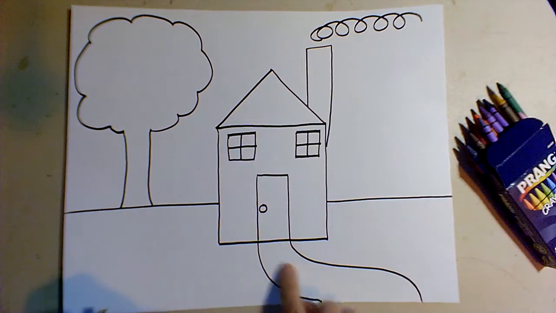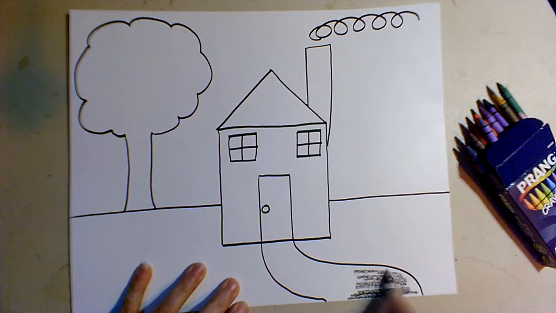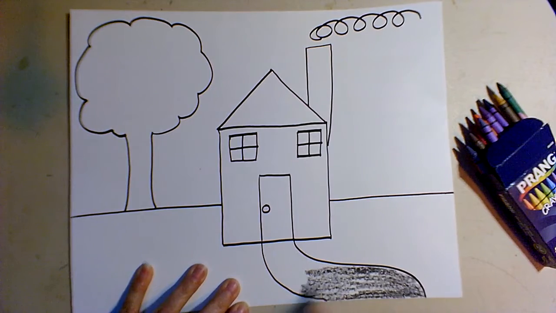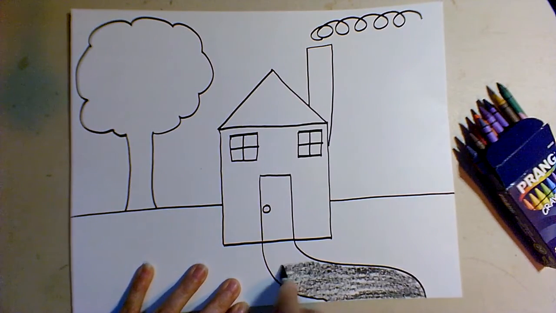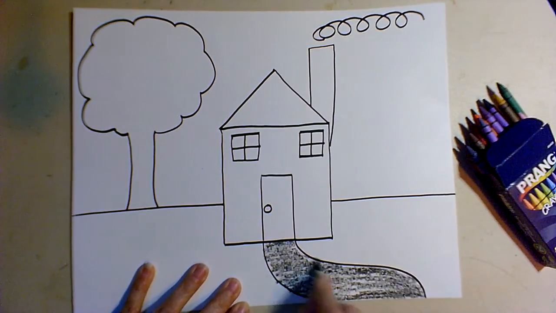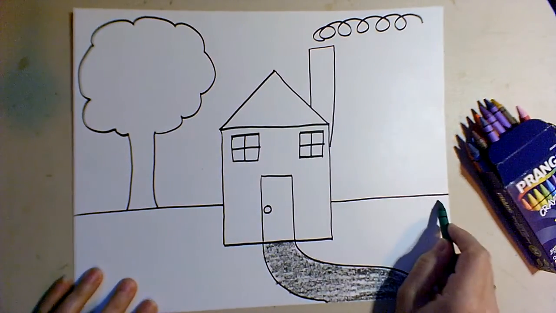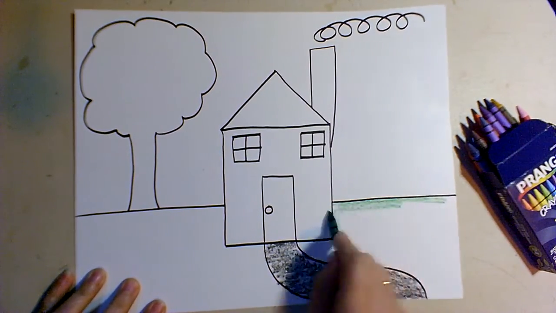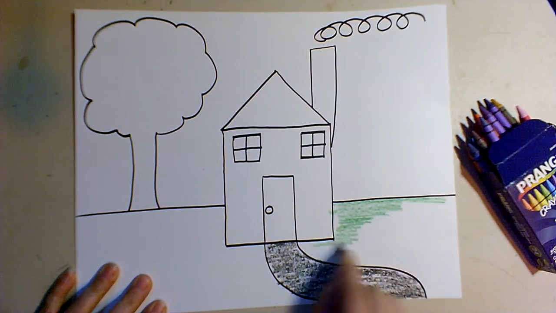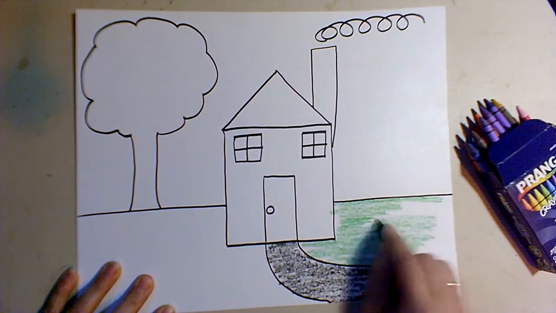I'm going to color my walkway black. So I got my black crayon out. Okay. All right, here's my grass color, green. I'm going to quickly color my grass green. You see how I did over the line? Color, try to get all those white spots. I know it can be hard, but try to color in all those white spots.